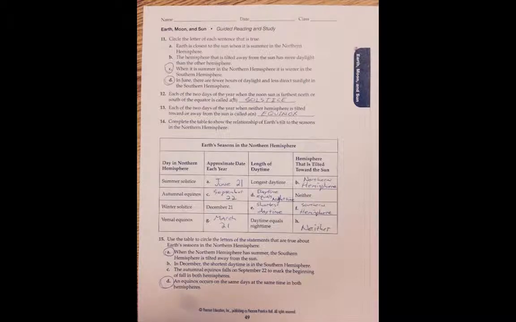Number 12. Each of the 2 days of the year when the noon sun is farthest north or south of the equator is the solstice. So the summer solstice is on June 21st, and the winter solstice is December 21st. And 13, each of the 2 days of the year when neither hemisphere is tilted toward or away from the sun is called the equinox. You see that word part, equal. The autumnal or fall equinox is September 22nd, and the vernal or spring equinox is March 21st. So it's pretty much every 3 months.